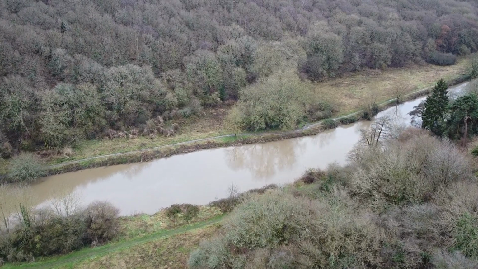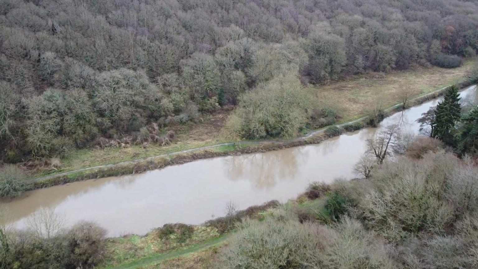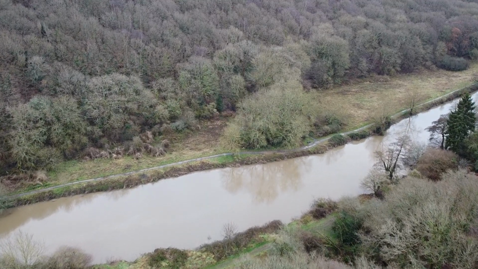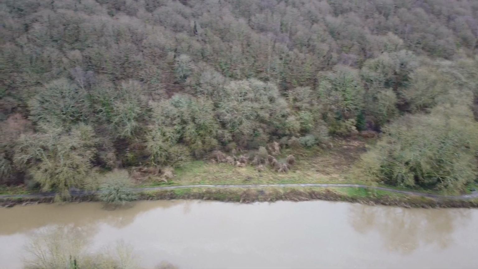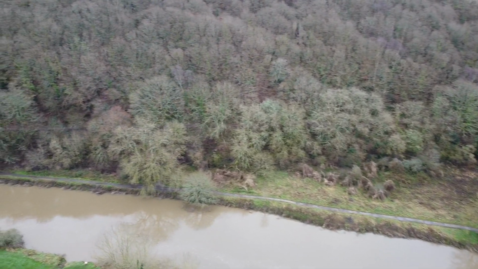I have flown mode C only up to 14-15 mile an hour winds, and I found that it's okay there, but I haven't flown at height, certainly not this height, at 14-15 mile an hour winds, as you saw in the flight test the other day.